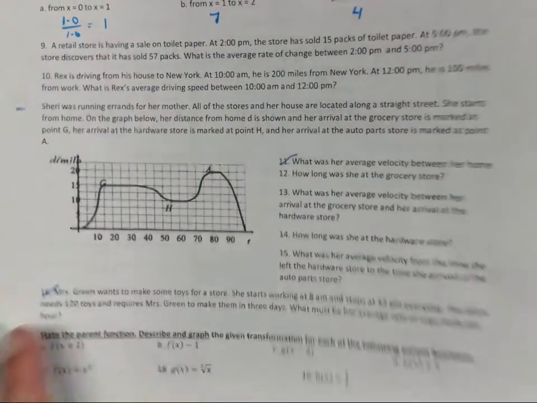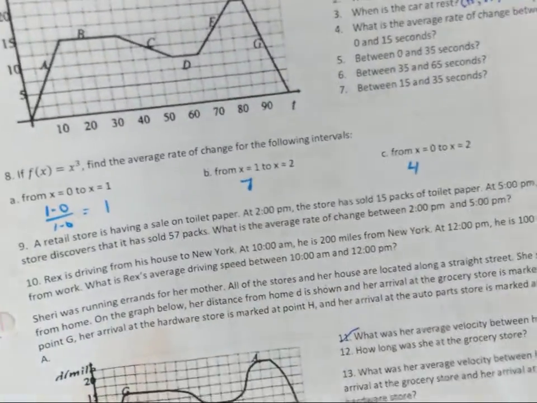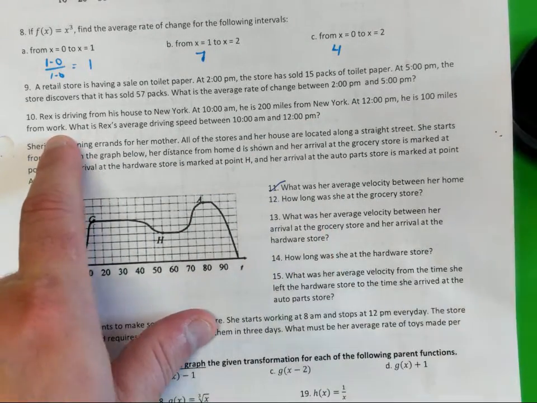Are there any questions? Yeah, number 10, you're not going to have one because it's supposed to be from home. We're just not going to worry about 10, okay? You're not going to have one like that. Yes. Sorry about that. I should have read that closer.